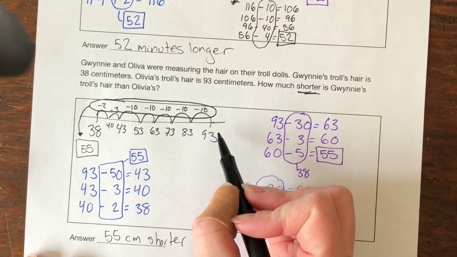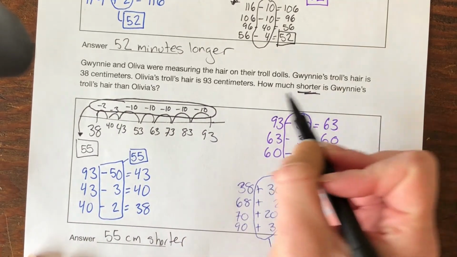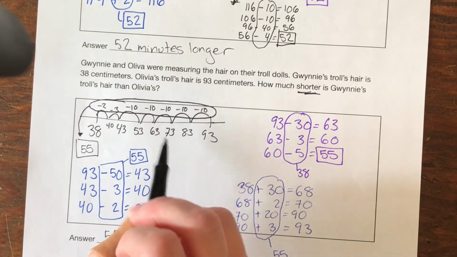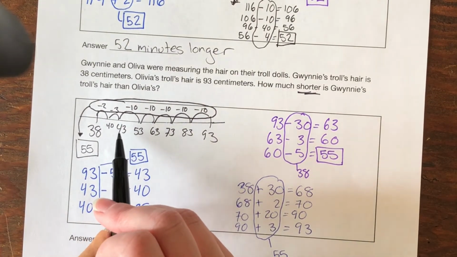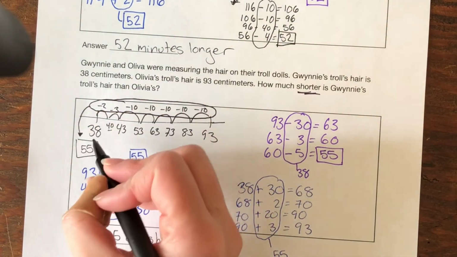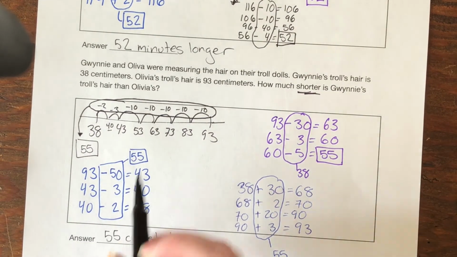So if Gwenny's troll is 38 and Olivia's is 93, and I'm wondering how much shorter, I'm working back on that number line. So I jumped back a bunch of 10s until I got to 43. And then I took away that 3 to get that friendly number of 40 and then 2 more. And my answer was again in that middle, 55.